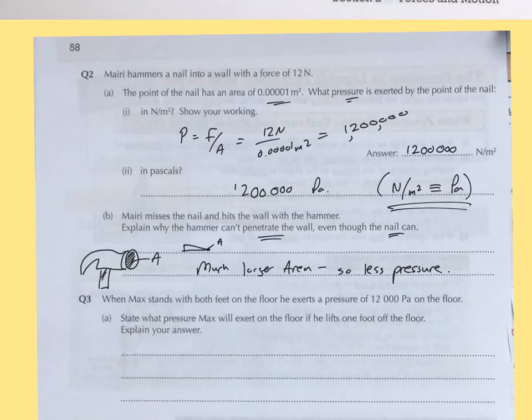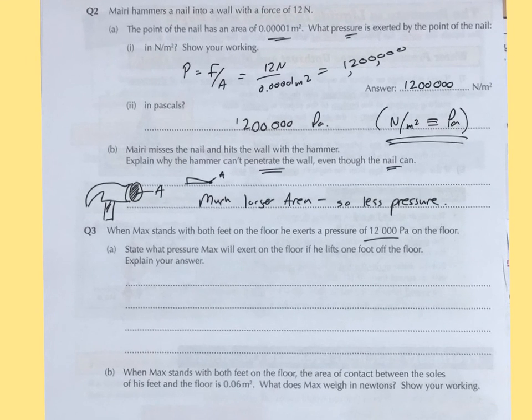Max stands with both feet on the floor. He exerts a pressure of 12,000 pascals on the floor. State what pressure he'll exert on the floor if he lifts one foot off the floor. Explain your answer. So assuming his feet are the same size, he's got the same force as before, but now he's got only half the area. If you think pressure equals force over area, if he suddenly made his area half of what it was before by lifting one foot off the ground, but he's got the same force, that means his pressure is going to get twice as big.